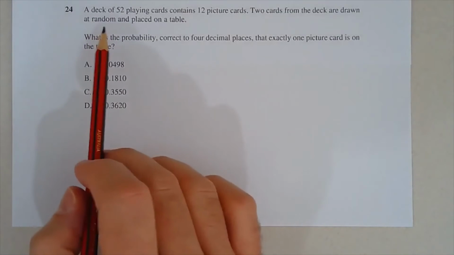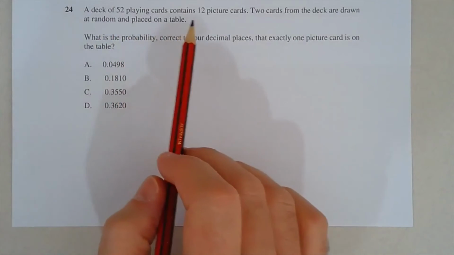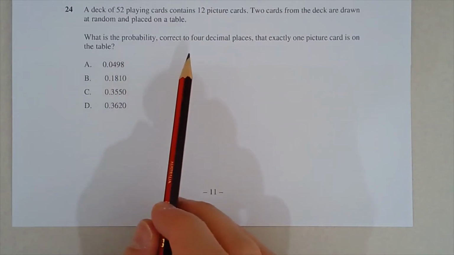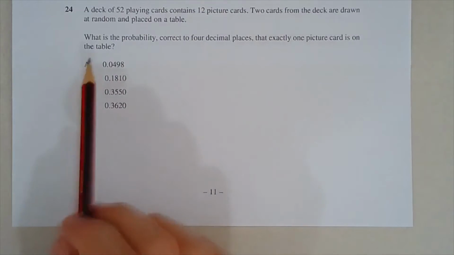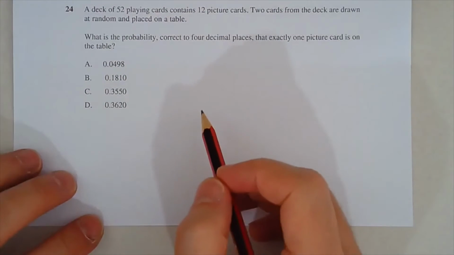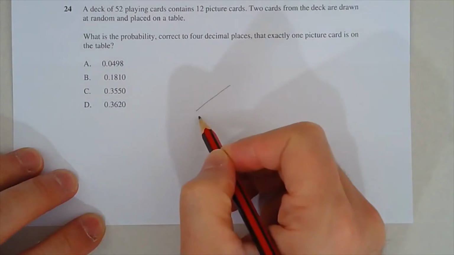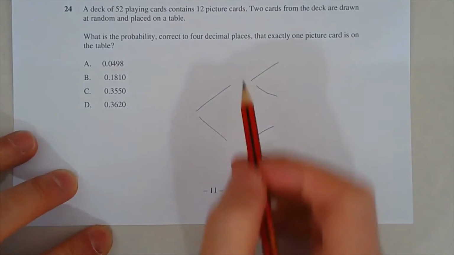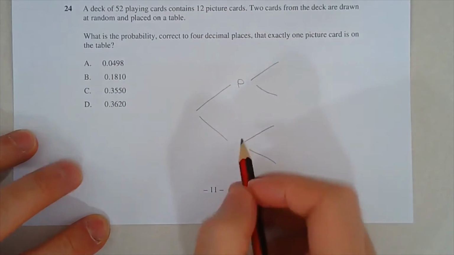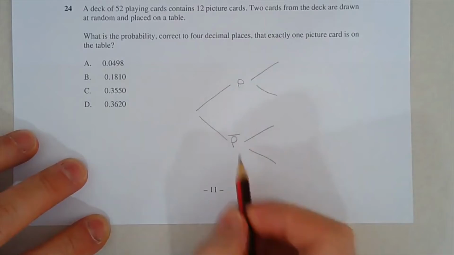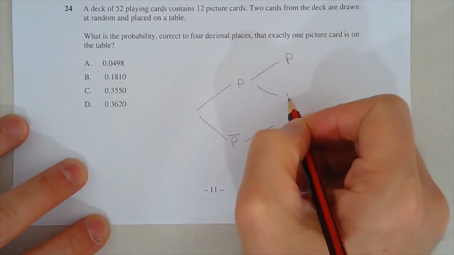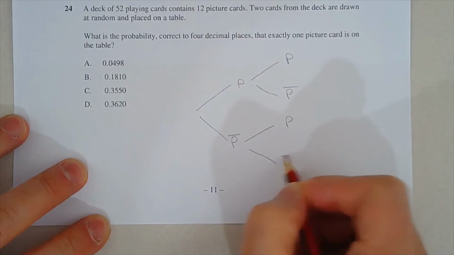Question 24. A deck of 52 playing cards contains 12 picture cards. 2 cards from the deck are drawn at random and placed on a table. What is the probability, correct to 4 decimal places, that exactly 1 picture card is on the table? So we can do a quick probability tree diagram to help us visualize this situation. So we've got picture card and non-picture card. That's a P bar, which is non-picture card. We can draw another picture card, non-picture card, picture card, non-picture card.